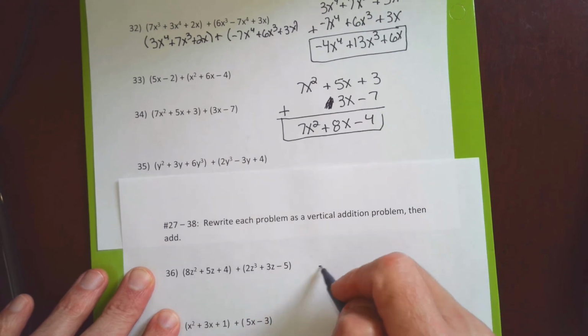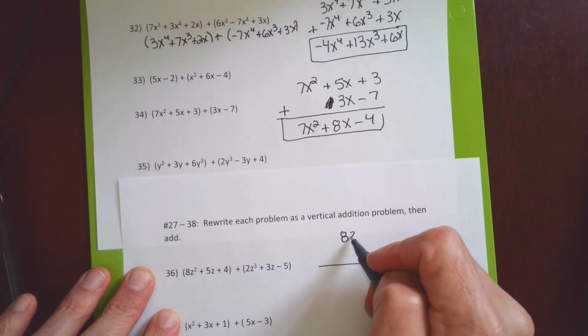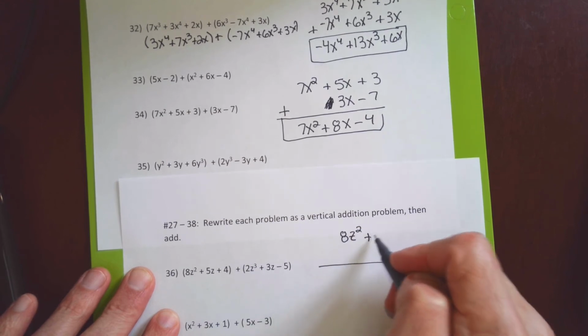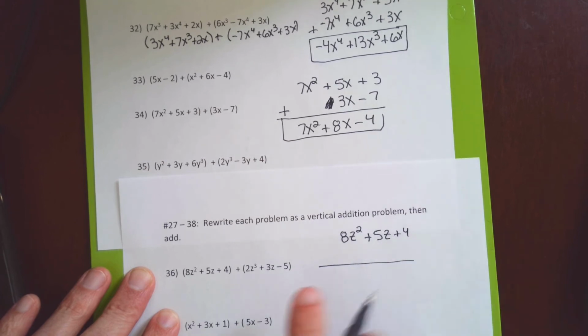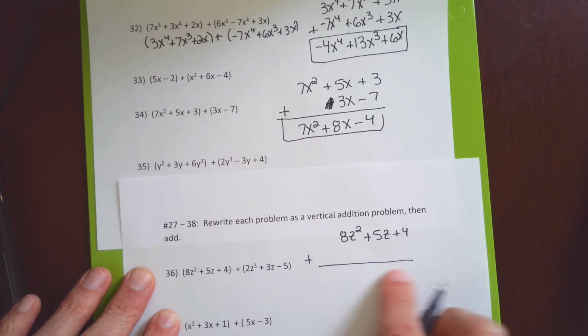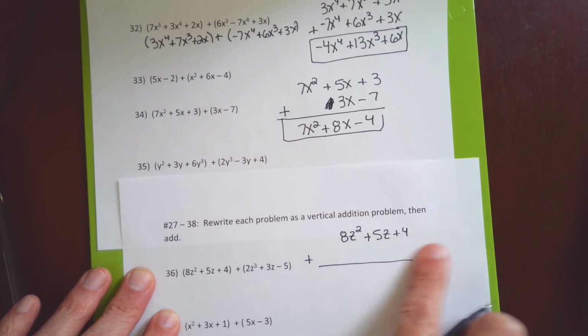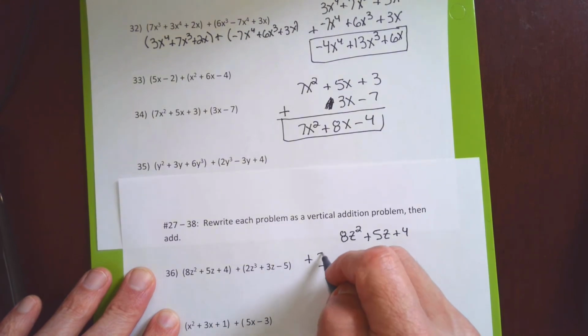The first parentheses leads off with an 8z squared, a 5z, followed by a 4. The second parentheses has a cubed term. You'll notice that when I made my line for adding, I kind of indented the 8z squared because I want the highest power term to go first, and the highest power term has a different exponent.